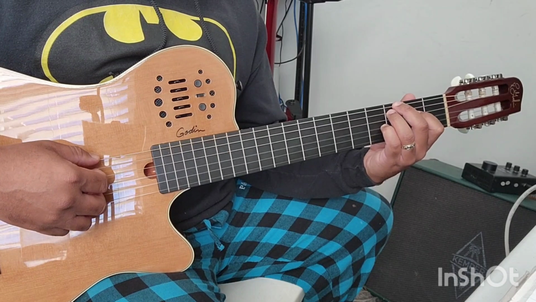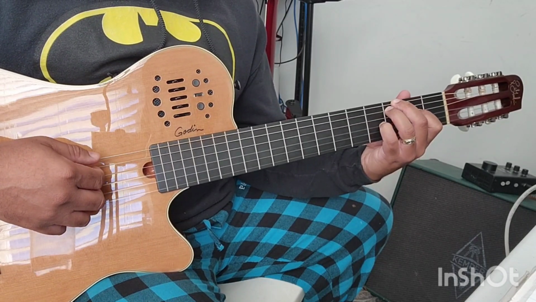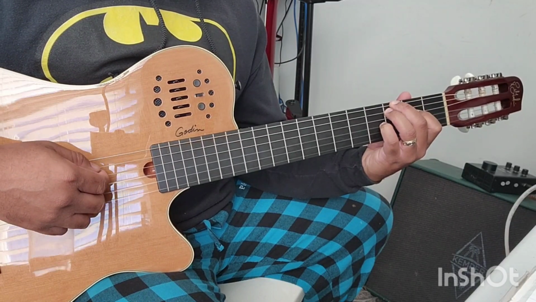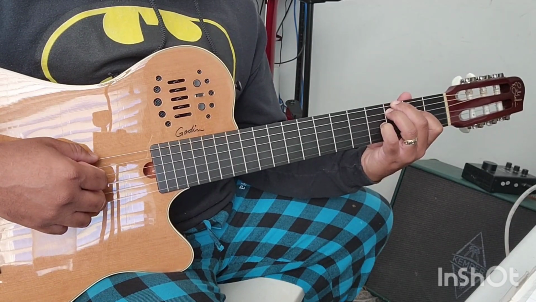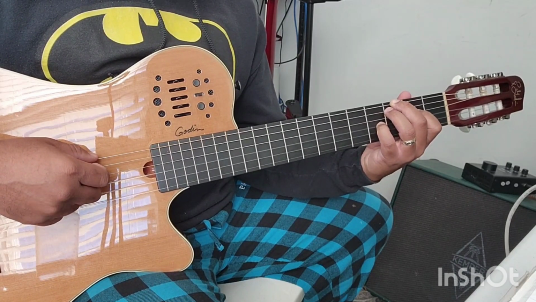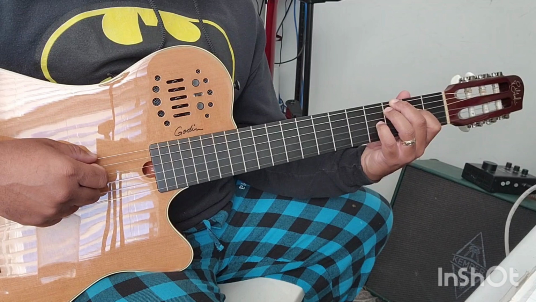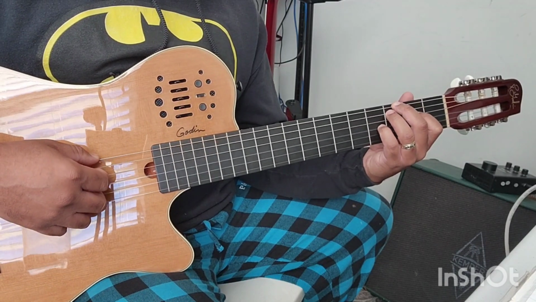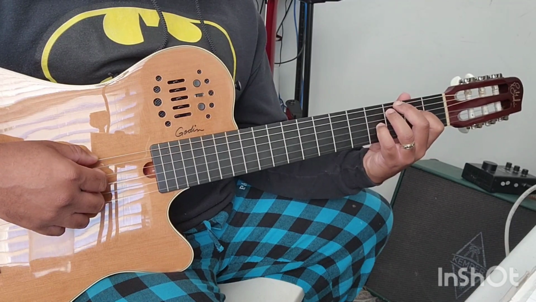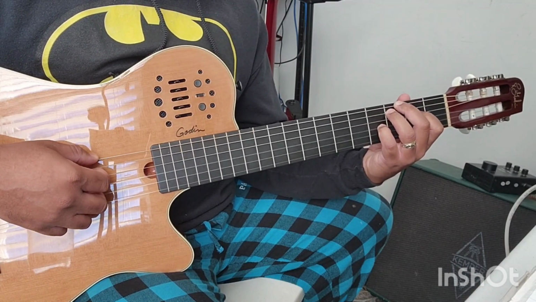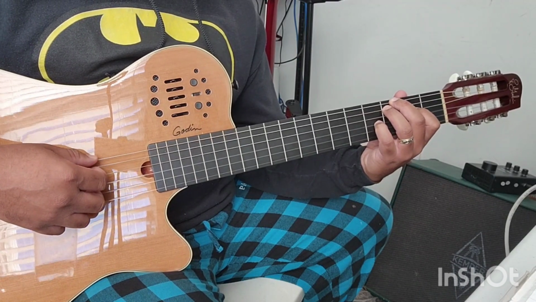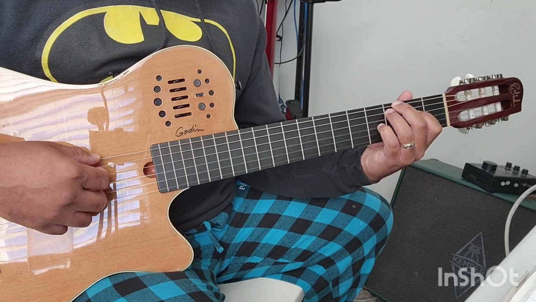So since we have 5, 1, 3, 7, we will move the 5 up to 7, move the root up to the 3rd, move the 3rd up to the 5th, and move the 7th up to the root. But right now, I would say we're in a drop 2 on the low E string, 6th string, coming out of the, we'll say, C shape.